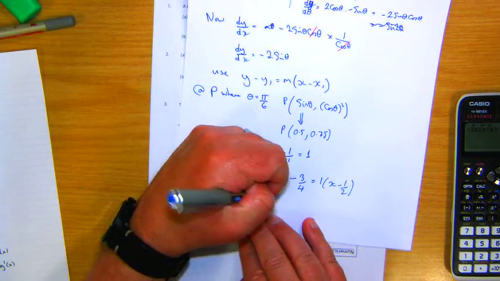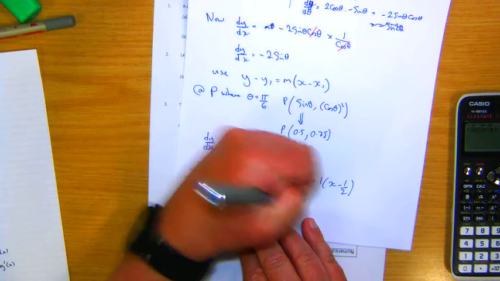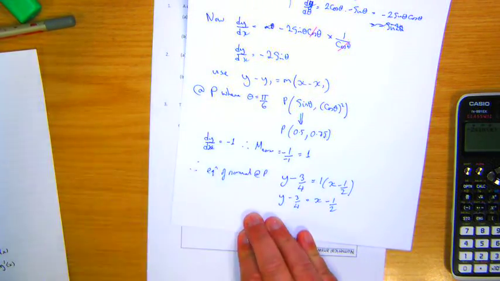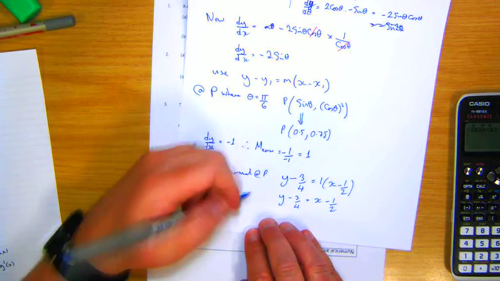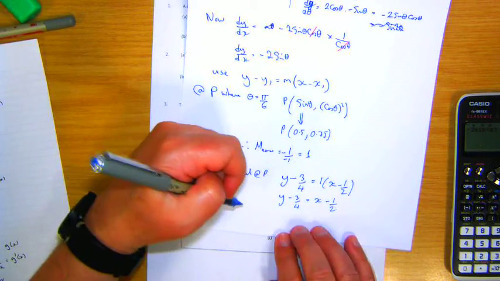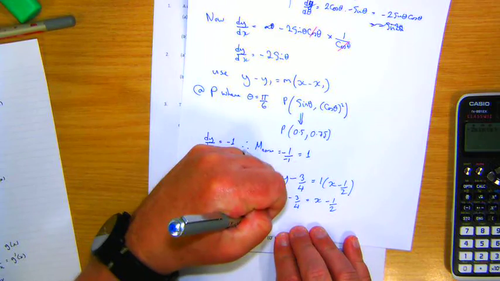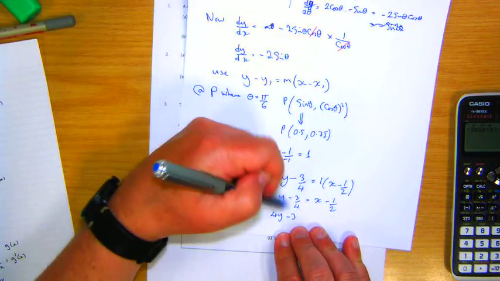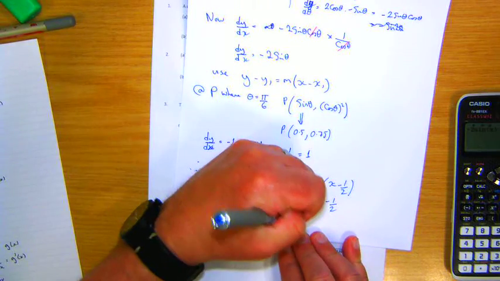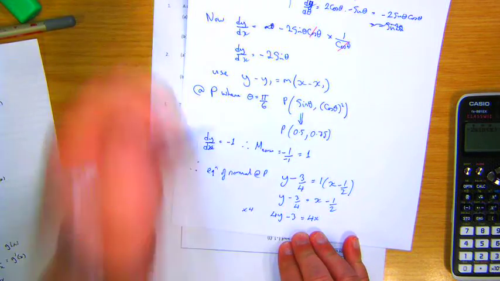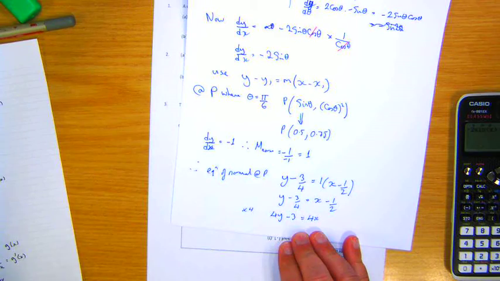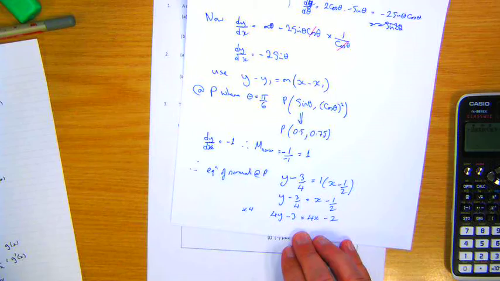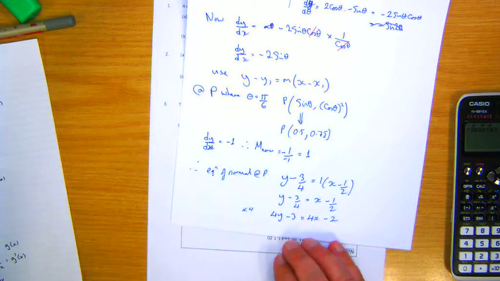So I've got y minus 3 over 4 equals x minus a half. I'm going to multiply everything by 4 to get rid of the fractions. So that means I get 4y minus 3, because the 4 over 4 will cancel, equals 4x minus 2. So I'm not going to get to show that.